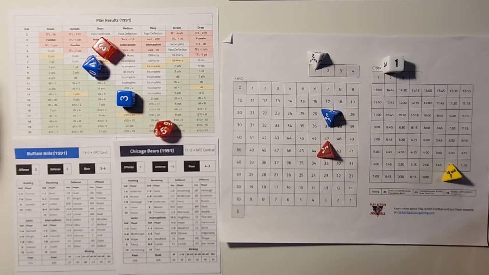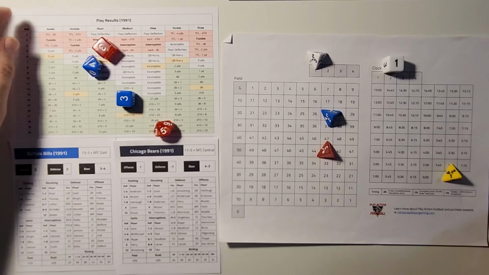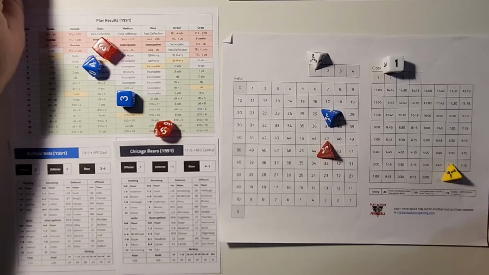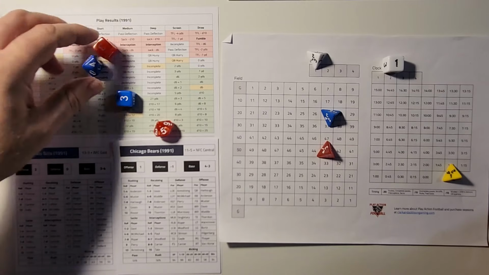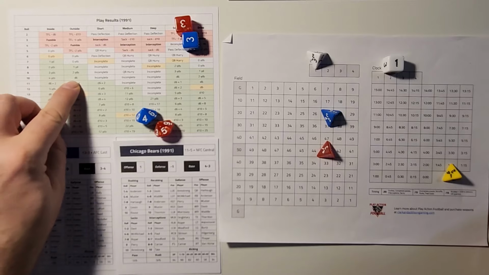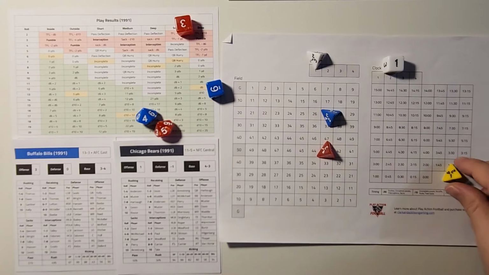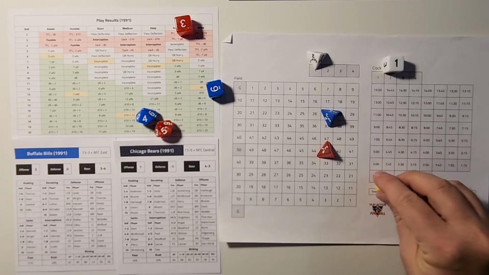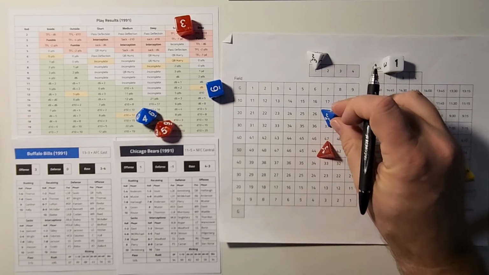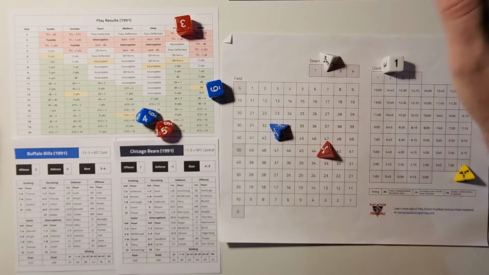All right, 1st and 10 for Buffalo, and we're in the pass-heavy offense, so this is going to be an outside run to a base blitz. So outside run to a base blitz is a -1. So they retain a +1. So a 10 on an outside run is good for a D6. That's good for 6 yards. 6 is out to the 43. So you're going to bring up 2nd down and 4.